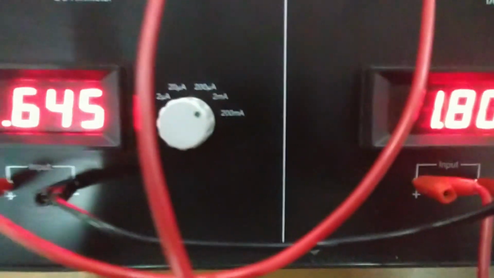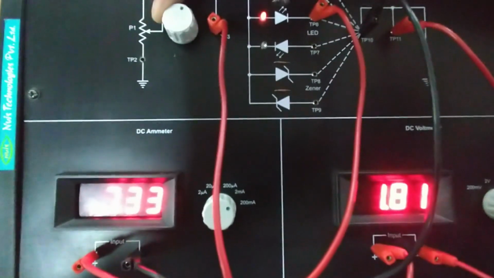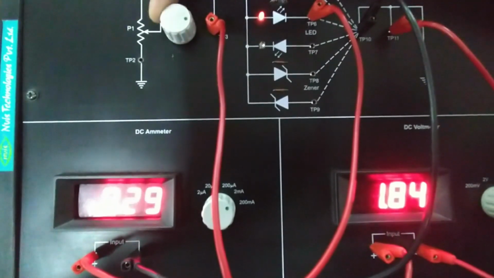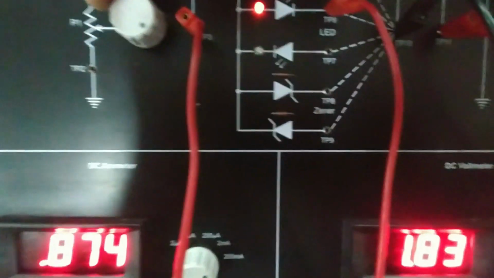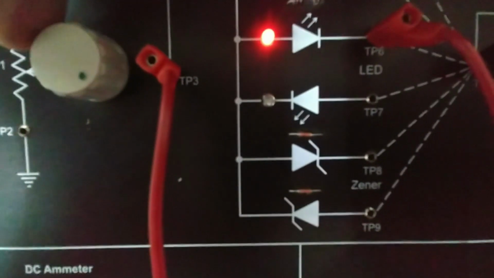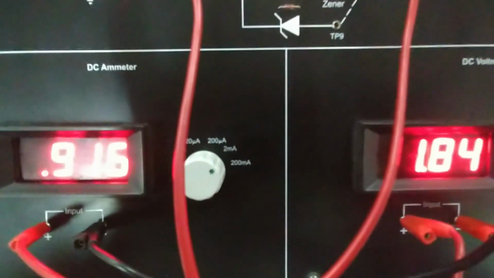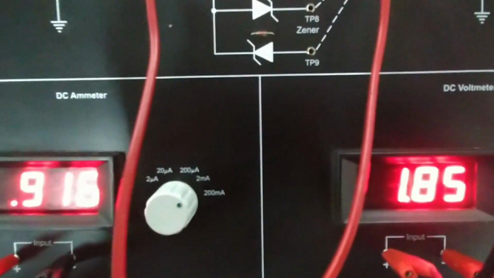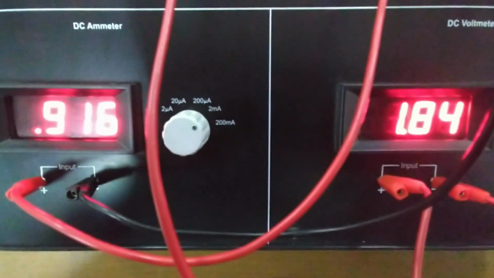I further increase this one and see, the intensity of light from the LED is increased. So I am going to 1.85 and the current is 0.916 milliamperes.